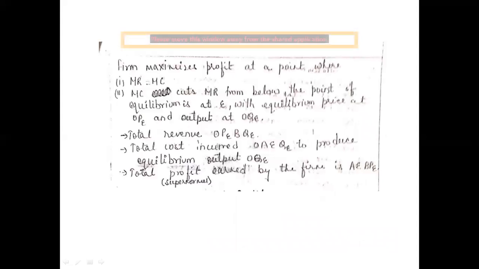So the firm maximizes profit at the point where marginal revenue is equal to marginal cost, and marginal cost cuts marginal revenue from below, that is the point of equilibrium. So total revenue is OPBQ and the cost incurred is OAEQ to produce the equilibrium output OQ. So the total profit earned by the firm is AEBP.